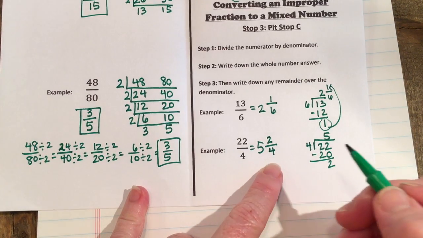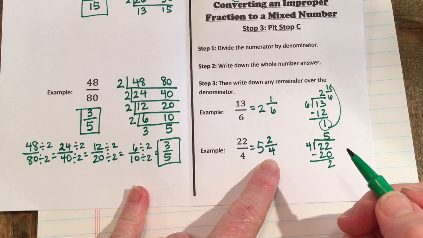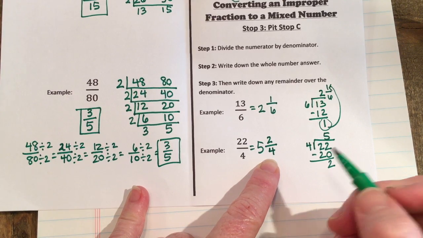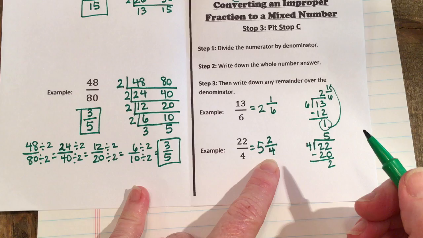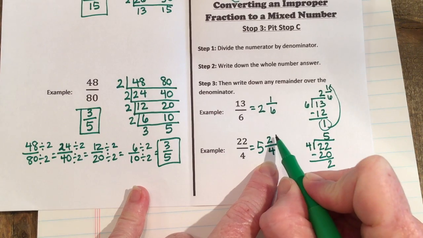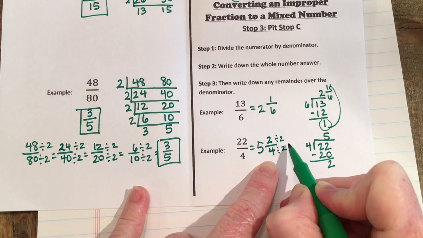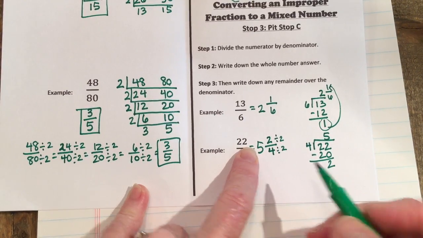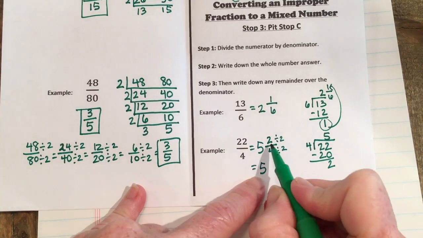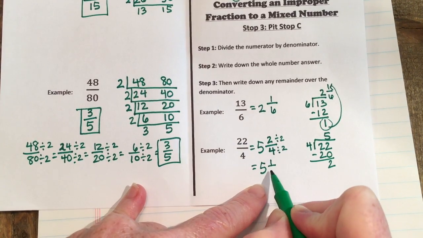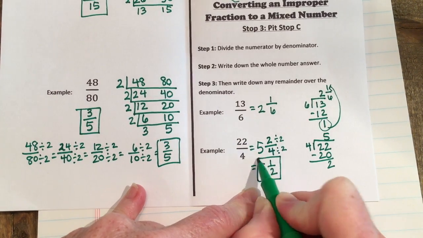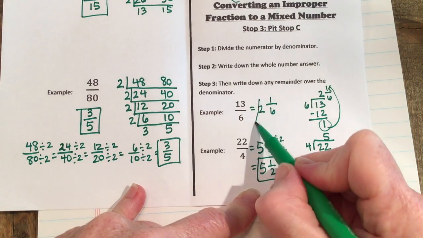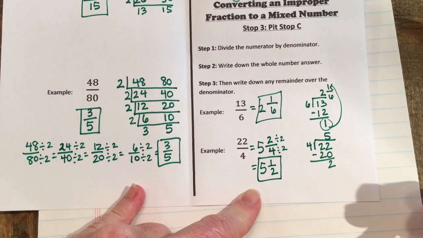All right, like any problem that has a fraction, I always want to simplify it before I'm done. So I notice right here that 2/4 can be simplified. These are both divisible by 2. So I need to go ahead and do that. And then this 2 doesn't affect the whole number. So the whole number is still a 5, but 2 divided by 2 is 1, 4 divided by 2 is 2. My final answer here is 5 and 1/2. Final answer in the first one was 2 and 1/6.